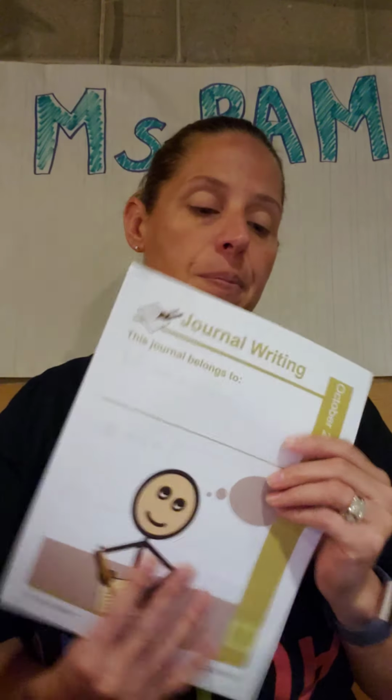Okay, now this is a journal writing activity. I know some of the parents had asked me for something additional to help with some writing techniques and stuff. So I found this and thought this would be pretty cool. It kind of goes through. So let me just open this up. So journal writing on the front.